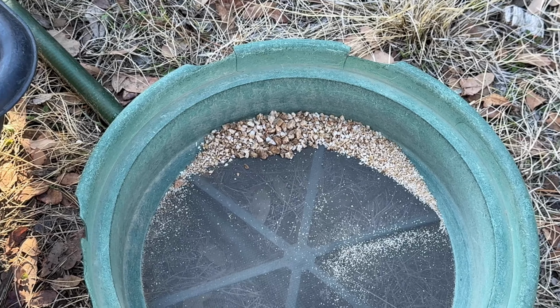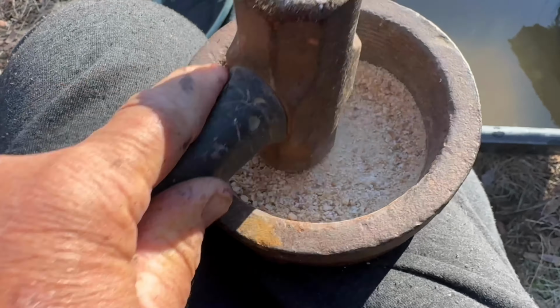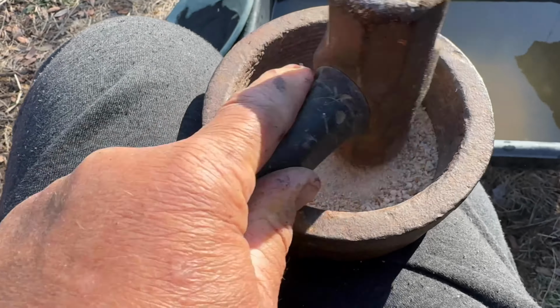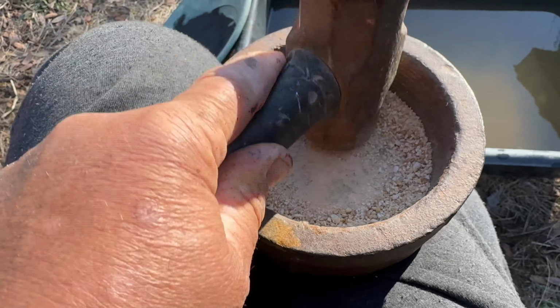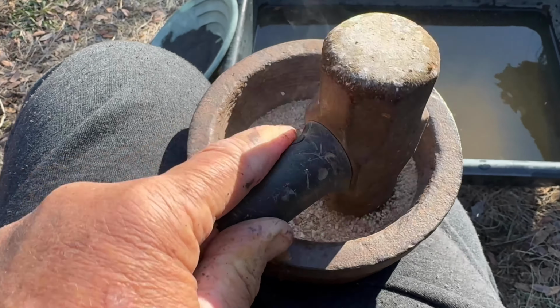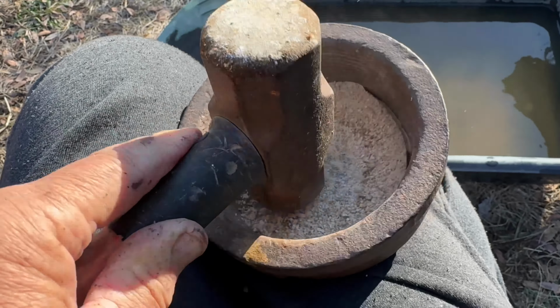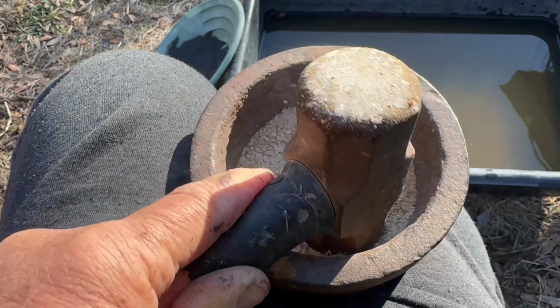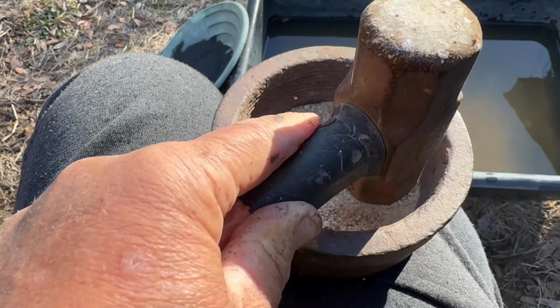So now I'm crushing that a little bit more to get a little bit more gold for testing. Actually that is enough to do the test, but more gold, the better. Okay, the gold is very small, keep in mind.